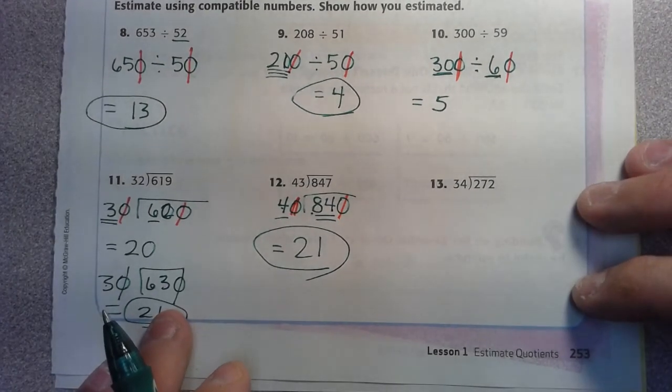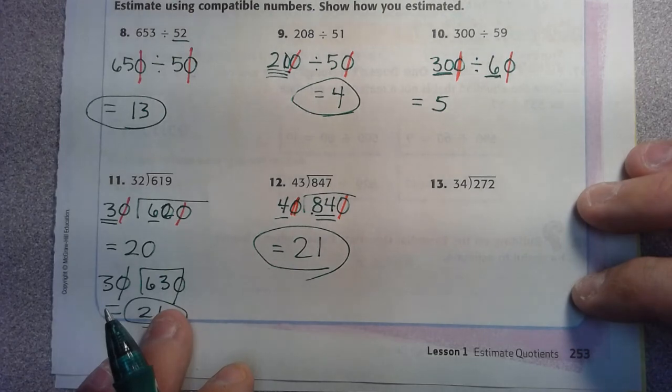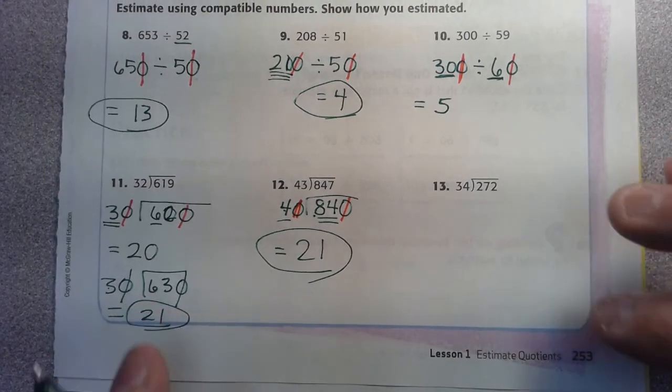Couldn't you have done 850 and then divided 43 into the 45 or something? Maybe, yeah.